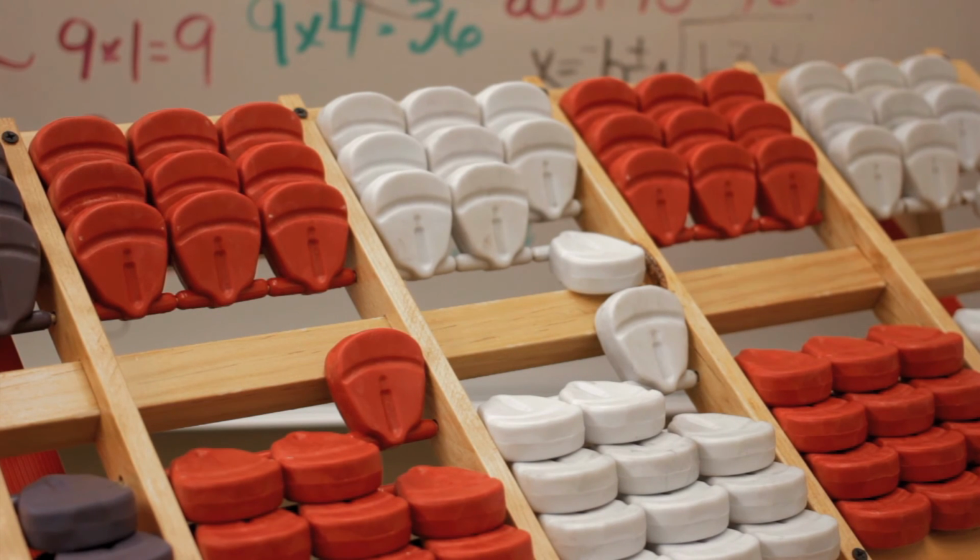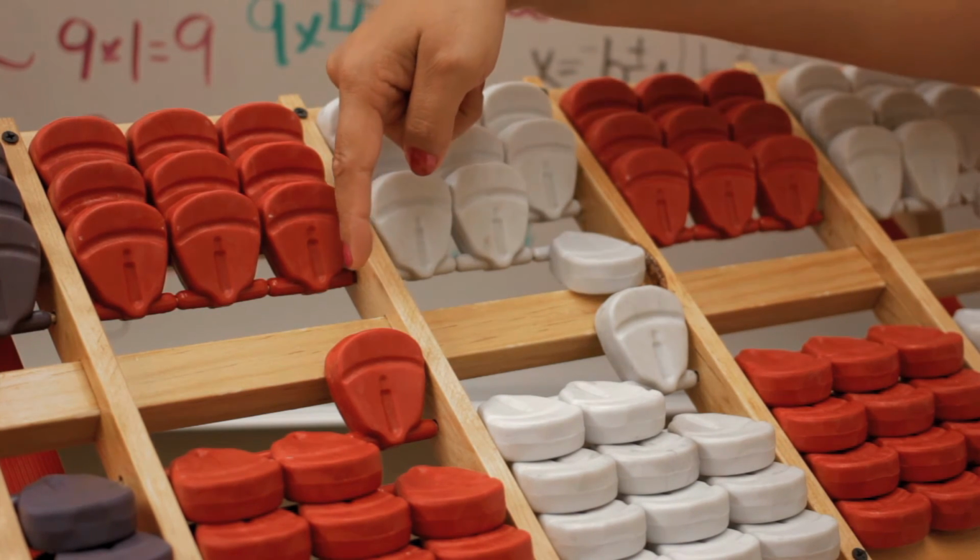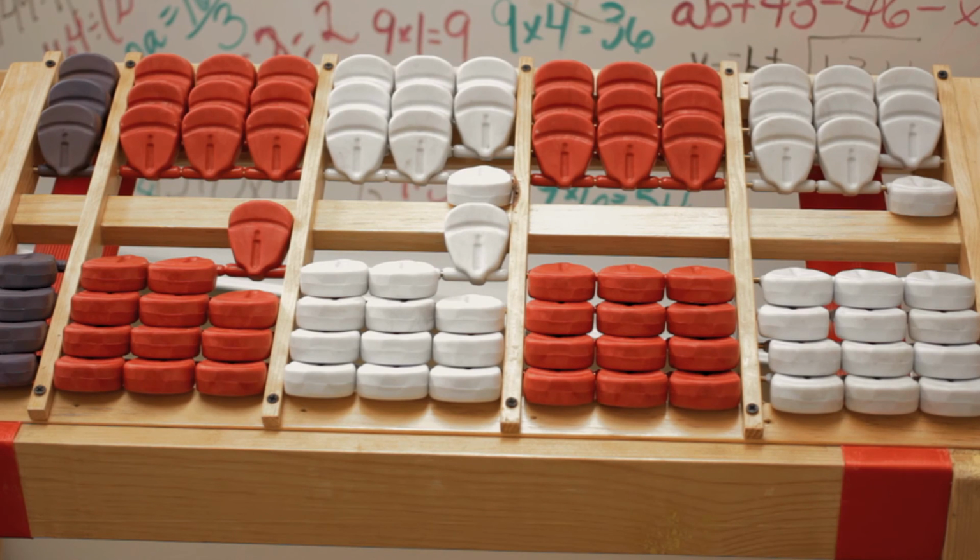And I'm left with 1. So this is going to be my remainder. So 37 divided by 6 is 6 with a remainder of 1.